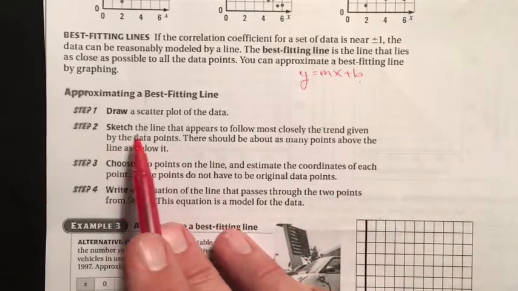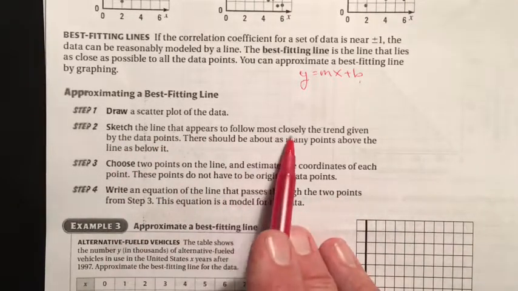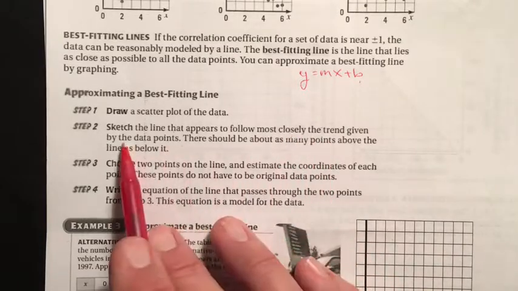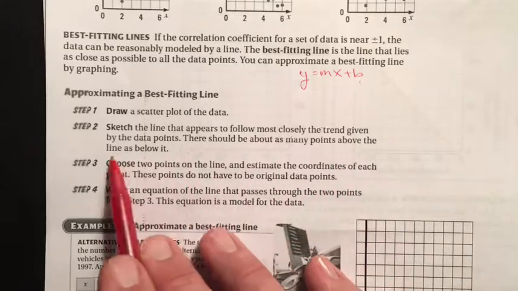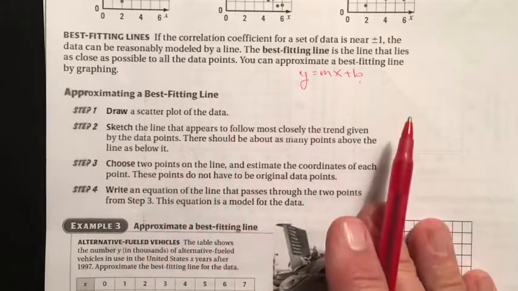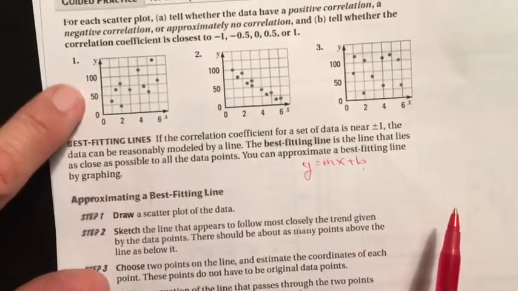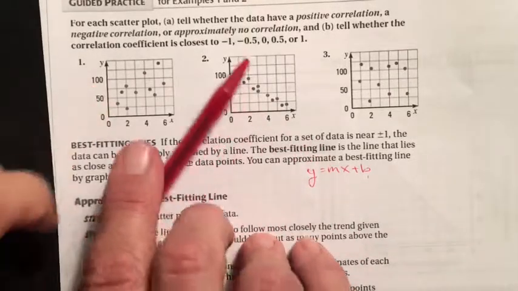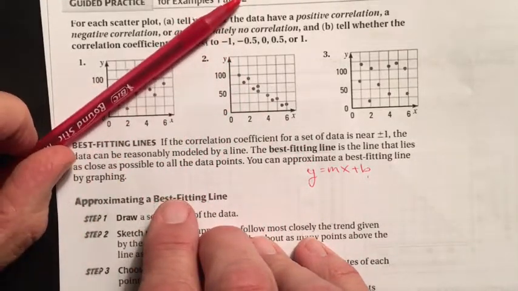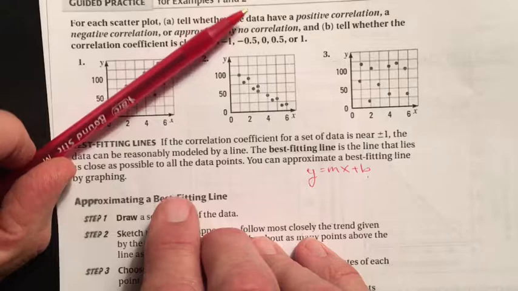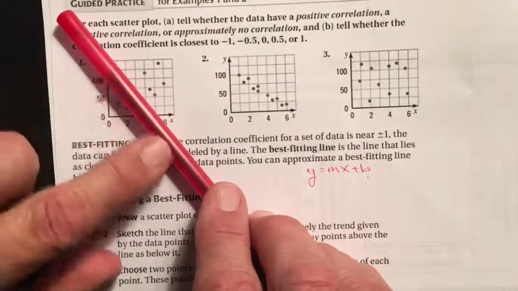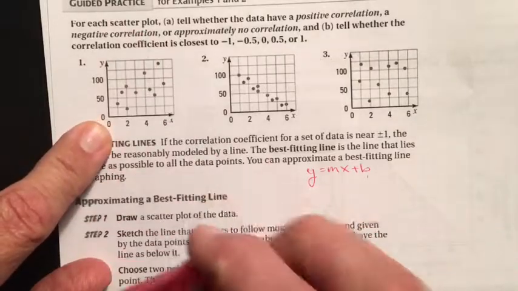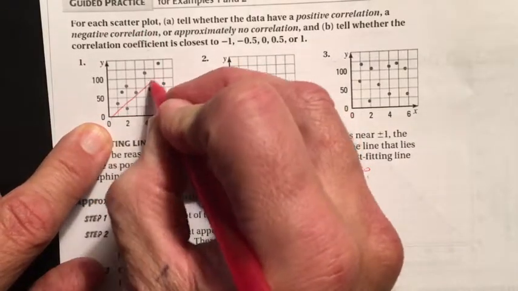Step 2, sketch a line that appears to follow most closely the trend given by the data points. There should be as many points above the line as below it. As an example, going to the picture above here, you could probably draw a line through that data roughly like this. You could draw a line like this and still have half the data on one side or the other. But the data trends in this direction. It kind of goes that way.